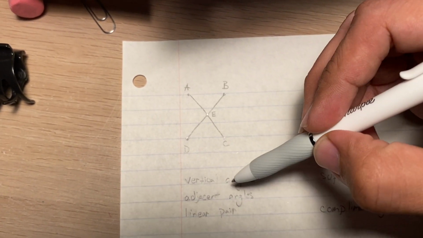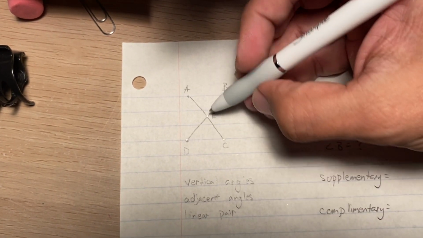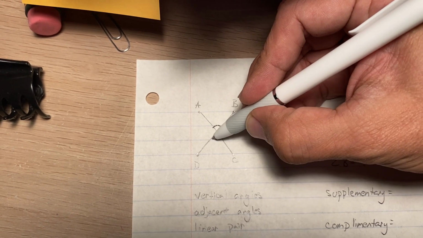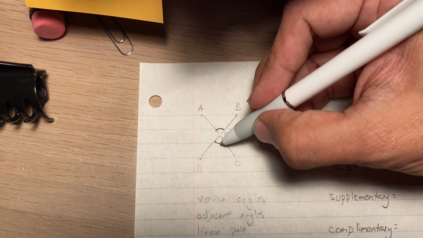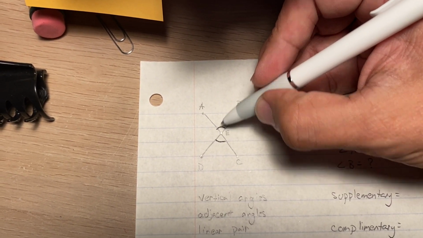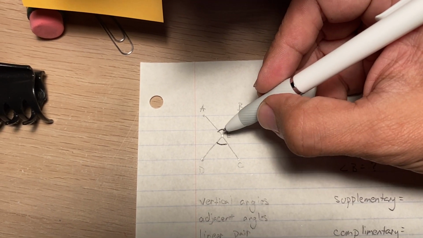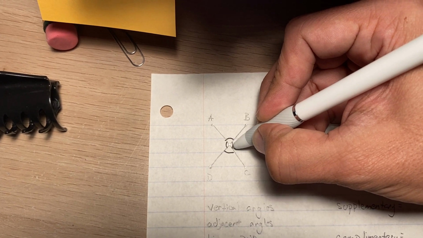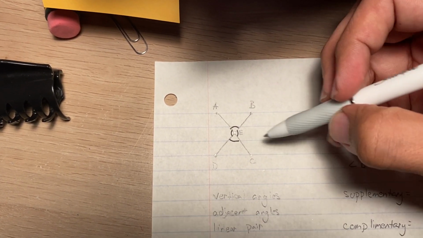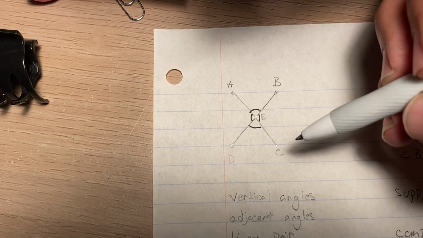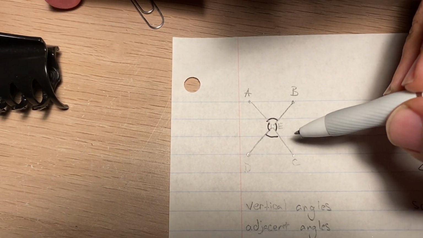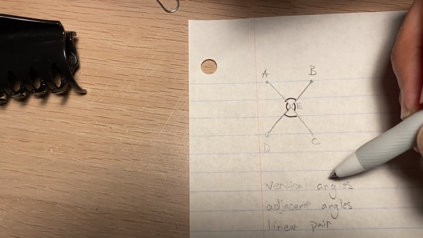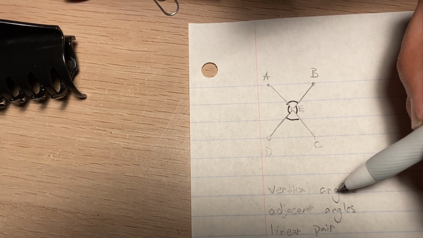Okay, so if you have this little cross section, if you ever see two lines making an X, vertical angles are going to exist, because vertical angles are the opposite angles. So this opening and this opening are vertical angles. They're also congruent, meaning they're equal. This one and this one are also congruent to each other. So these opposite angles are called vertical angles, and they're congruent to each other, meaning they're equal.